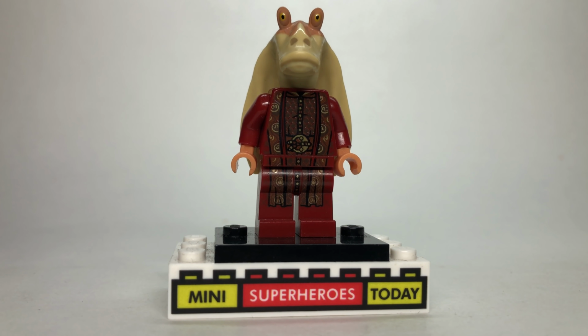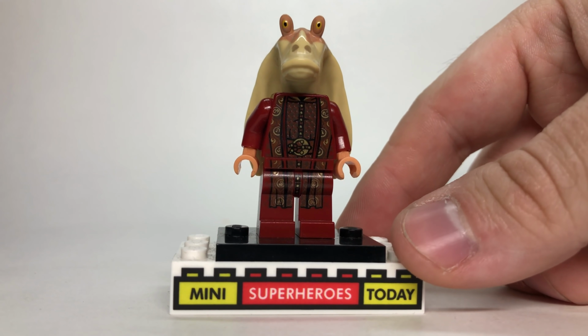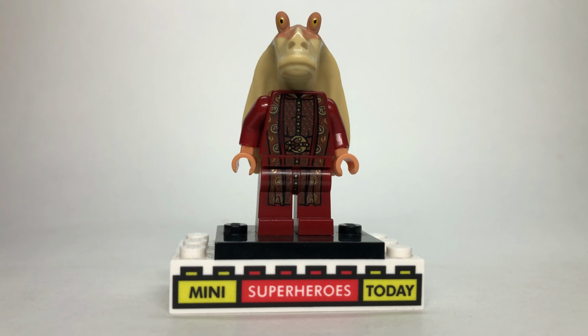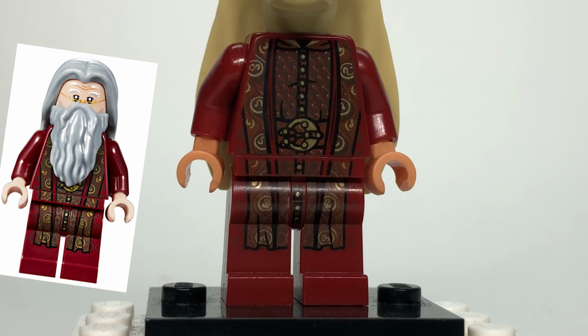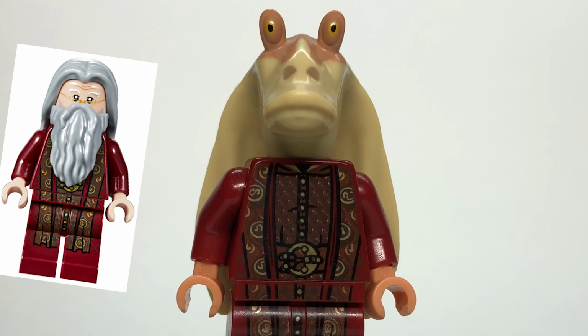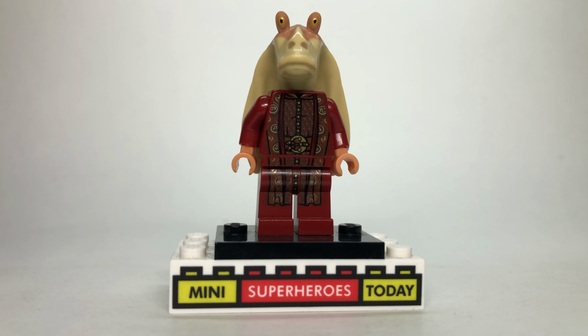Now, if there's one character I know you clicked on this video to see how to build, I know it's Senator Jar Jar Binks. Okay, not really, but to build this figure, I just used the torso and legs from Dumbledore from LEGO Harry Potter, and the head and hands from regular old Jar Jar Binks.